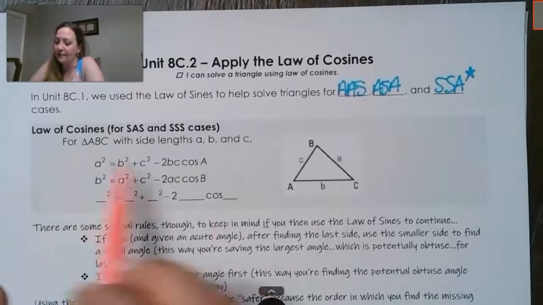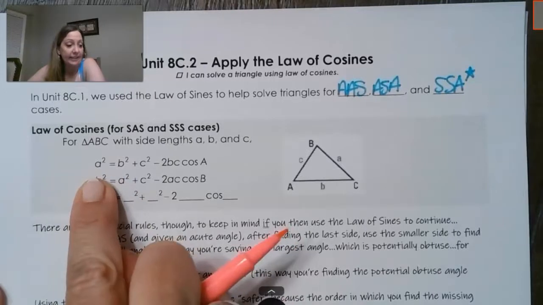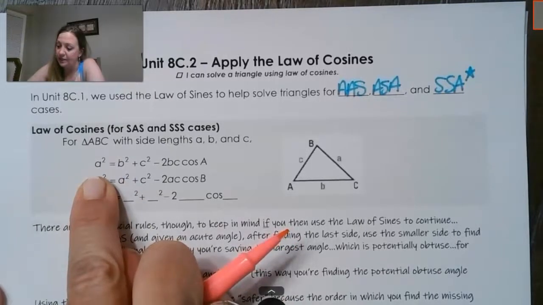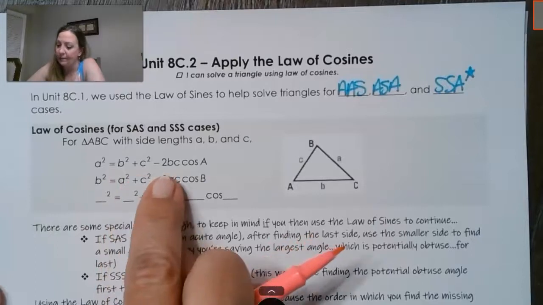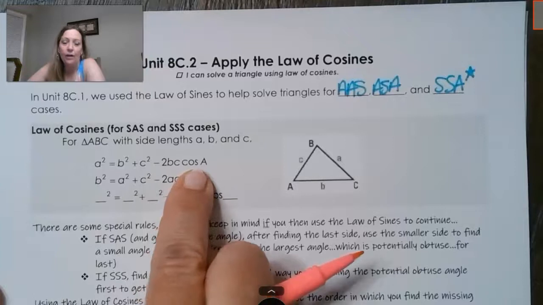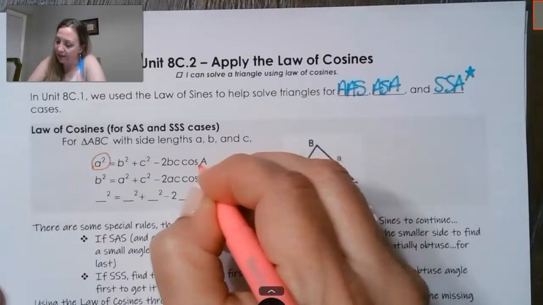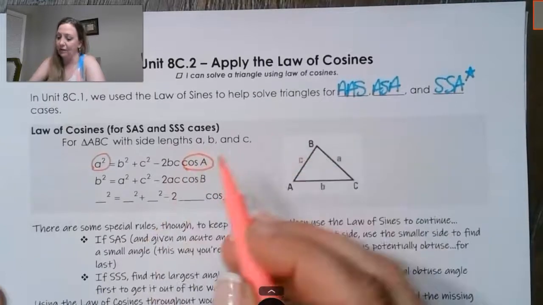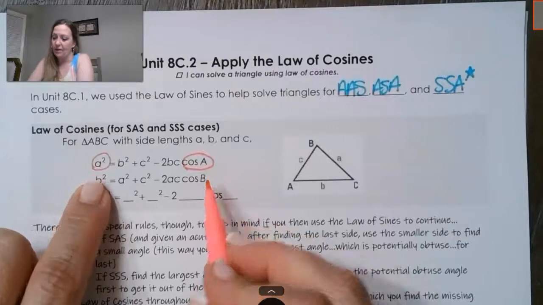For triangle ABC with side lengths A, B, and C, we could write it like this, that A squared equals B squared plus C squared minus 2BC times the cosine of A. Notice that we have A squared and we have the cosine of angle A. So that's kind of where our matching pieces are, okay?